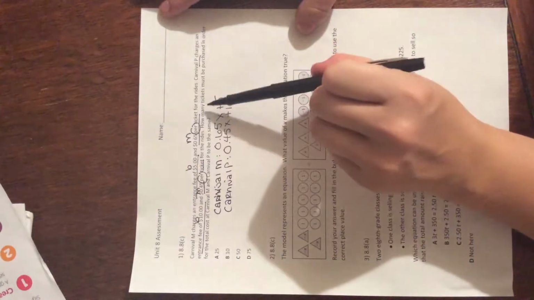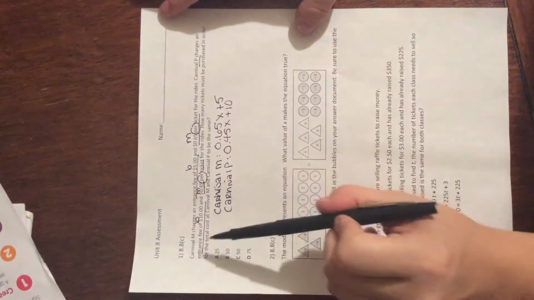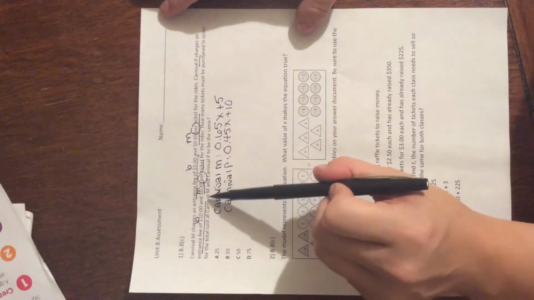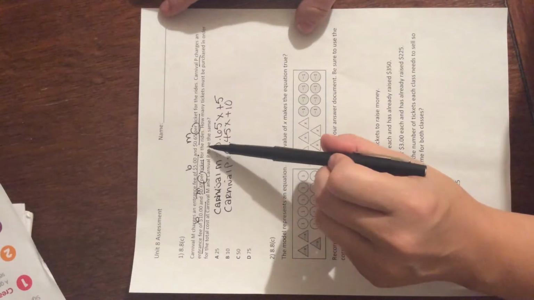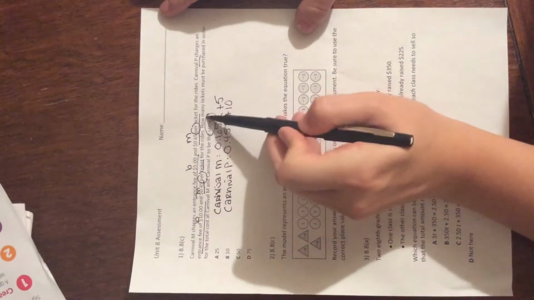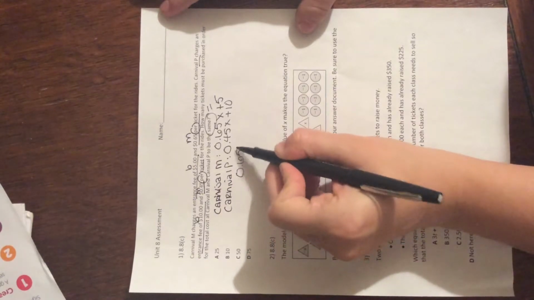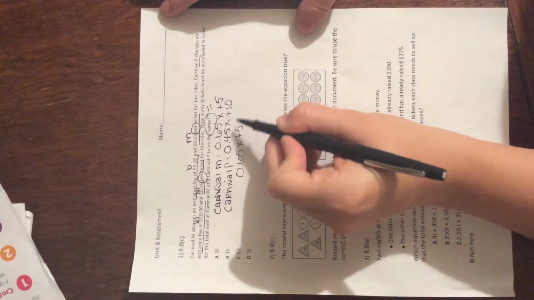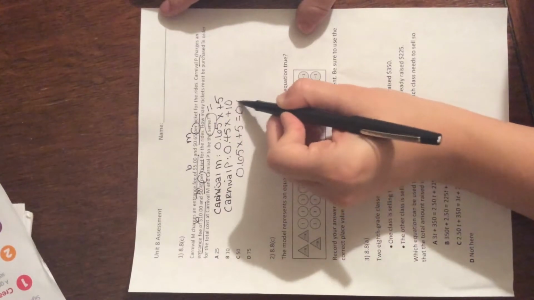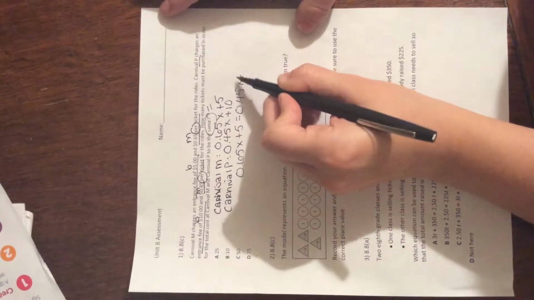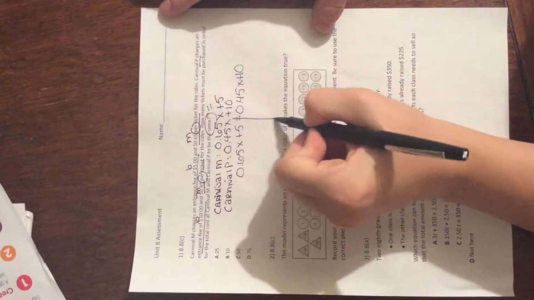And then it's asking how many tickets must be purchased in order for the total cost at Carnival M and Carnival P to be the same. So the same means equals. So 0.65x plus 5 equals 0.45x plus 10. And then we need to solve.